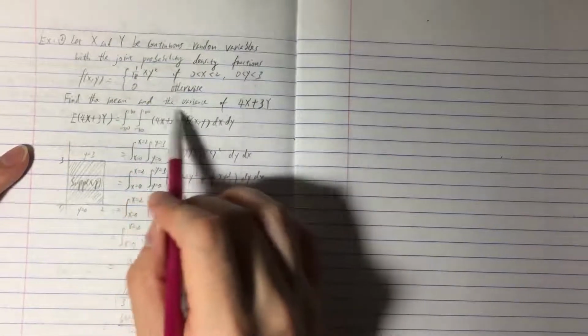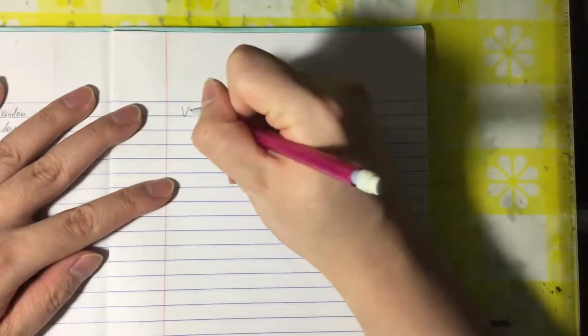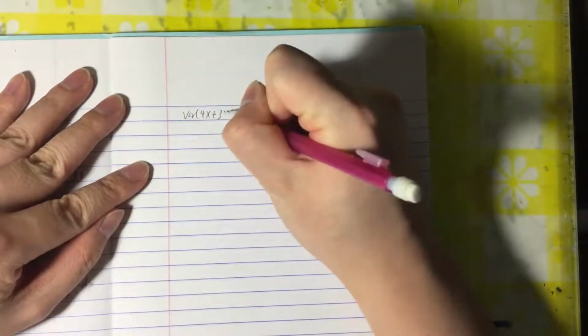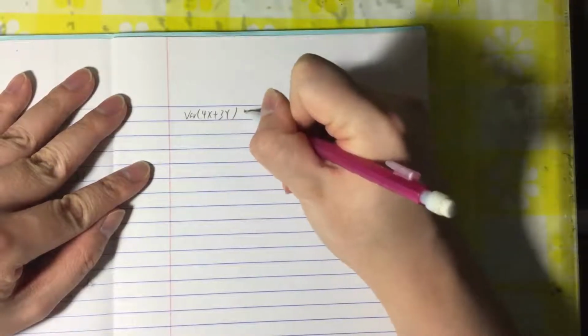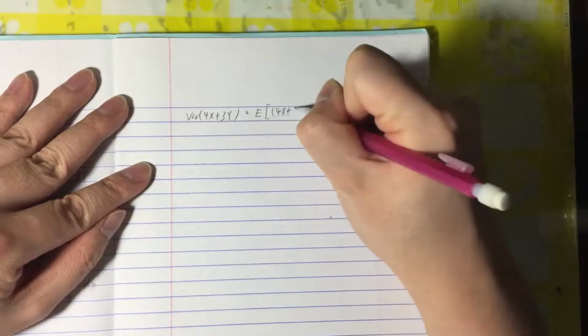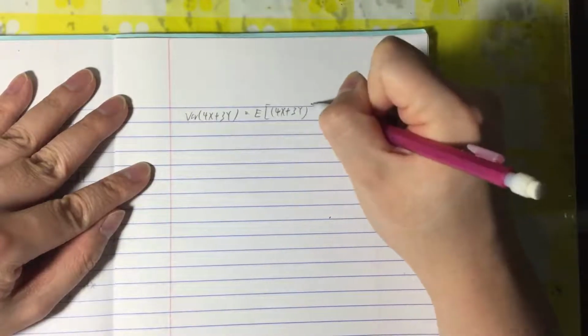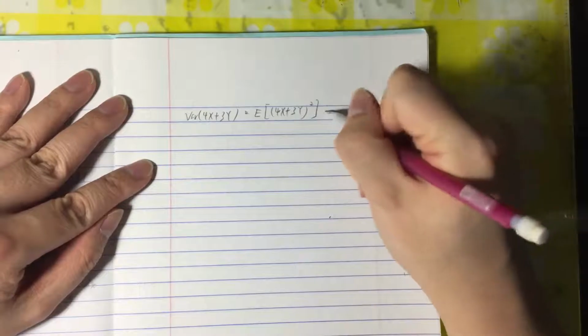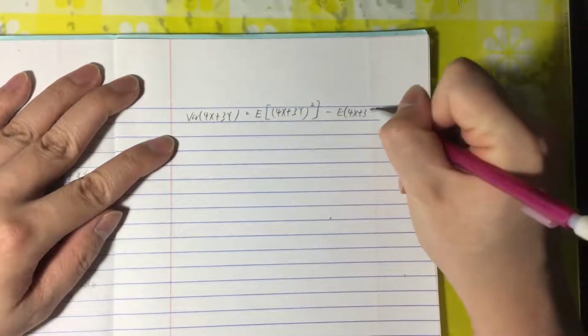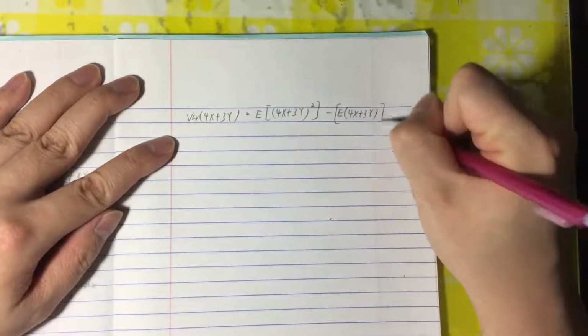Next, we try to find the variance of 4x plus 3y. We know that the variance of 4x plus 3y is the expected value of (4x plus 3y) squared, minus the expected value of 4x plus 3y, squared.